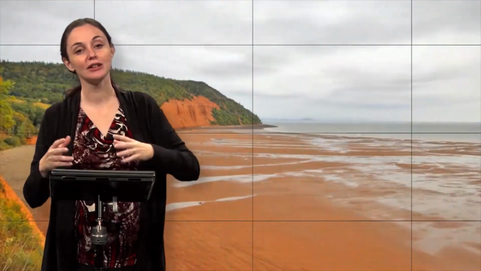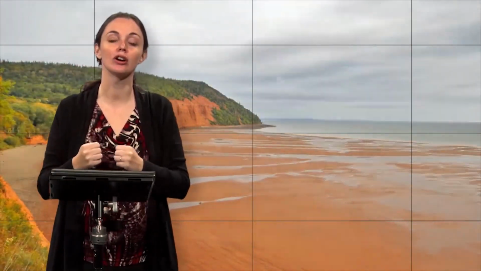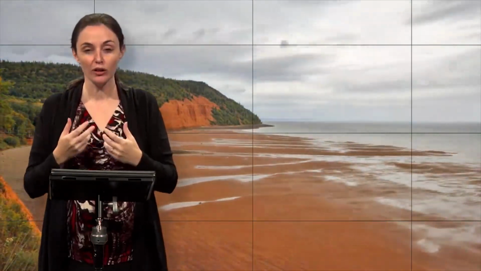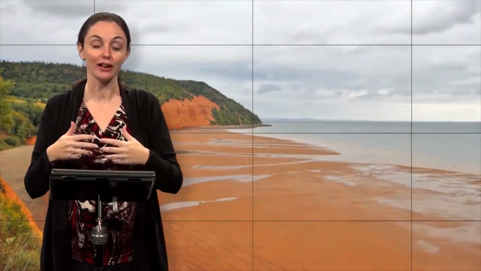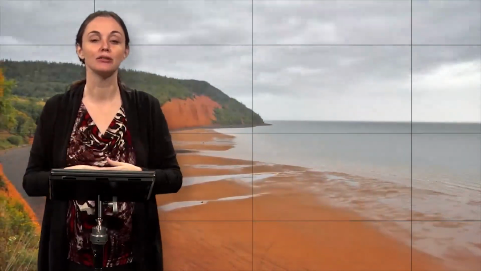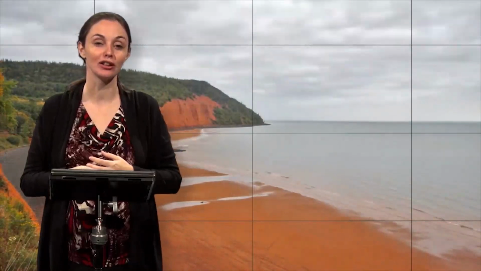Now, this constant push and pull of water on Earth is more than just something that's going to affect us locally, affect us when you have people that are fairly close to sea level.